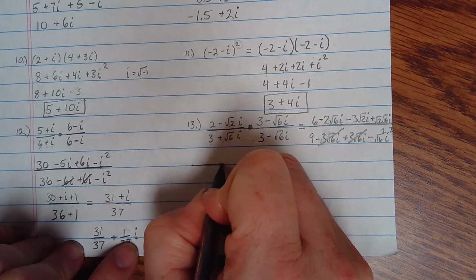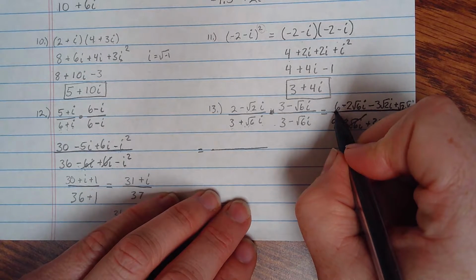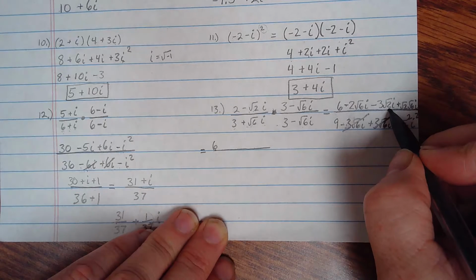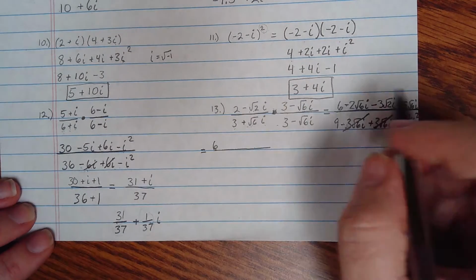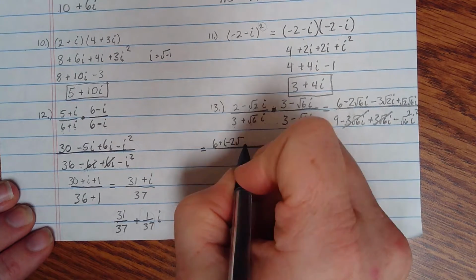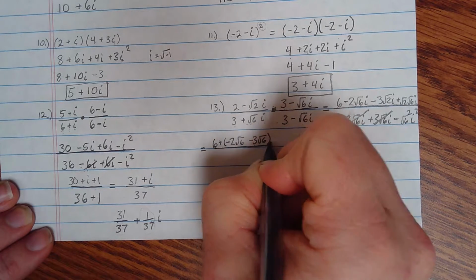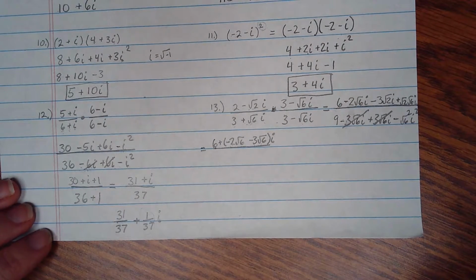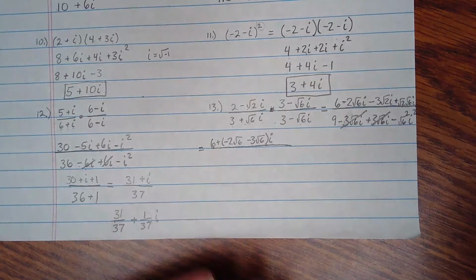So simplifying here, this equals 6. Now these are i's and these are i's. So I'm going to factor my i's out so I can start seeing my imaginary unit. So I'm going to say plus negative 2 square root 6 minus 3 square root 2, times i. All of that is part of my imaginary unit. I can't get rid of any of it. And then I have square root 2 times square root 6.